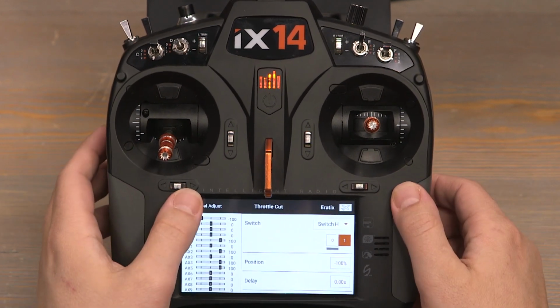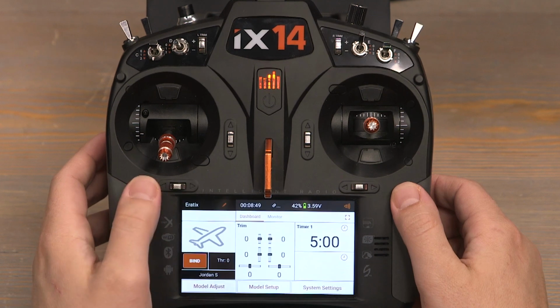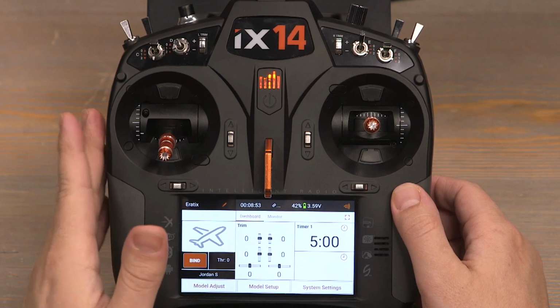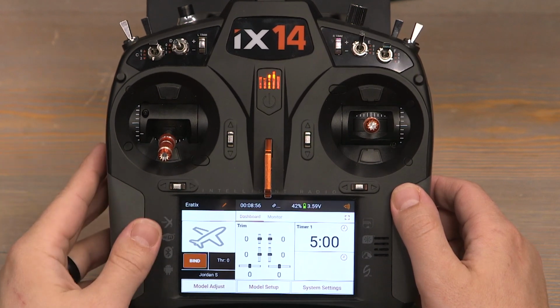All right, our model is named, our dual rates are set up, and our throttle cut is activated. This transmitter is programmed and ready to fly the E-flite Eratix.